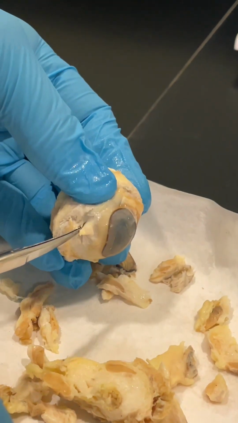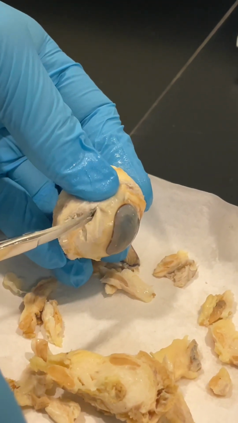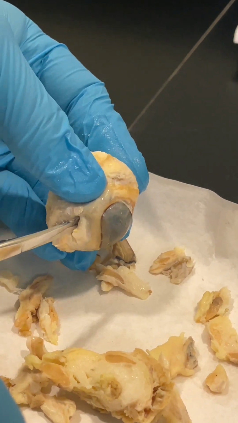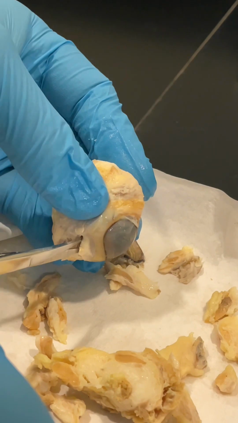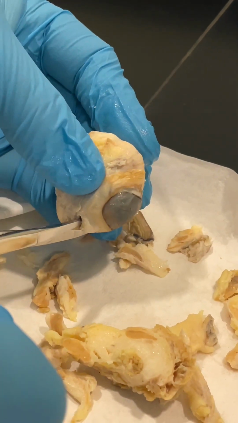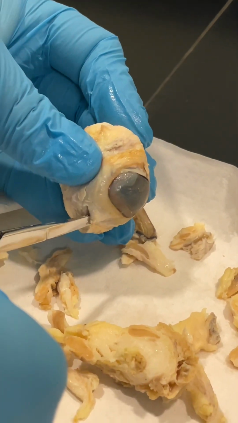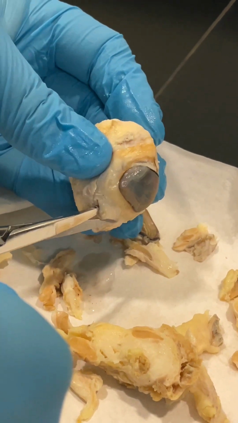He is now going to be cutting through the cornea of the eye. And coming out of the cornea is the aqueous humor, the clear fluid in the front part of your eye. The aqueous humor keeps your eye inflated and provides nourishment.